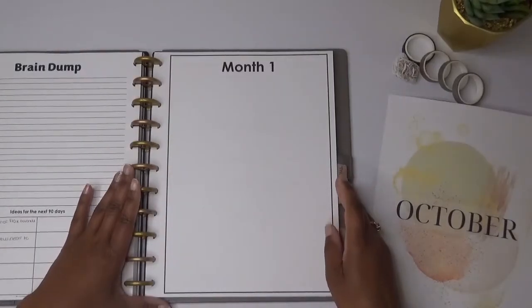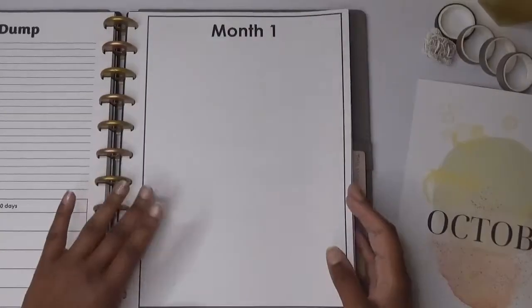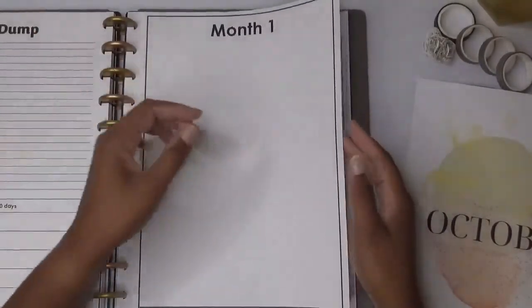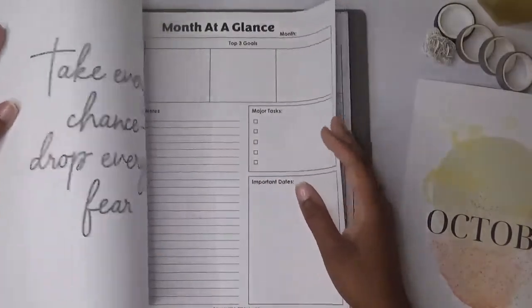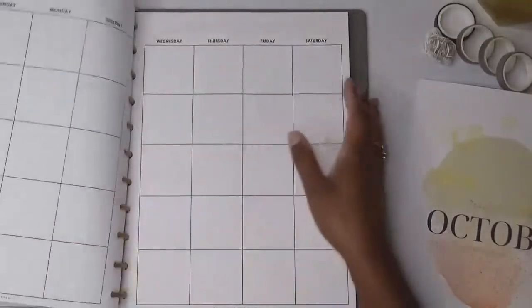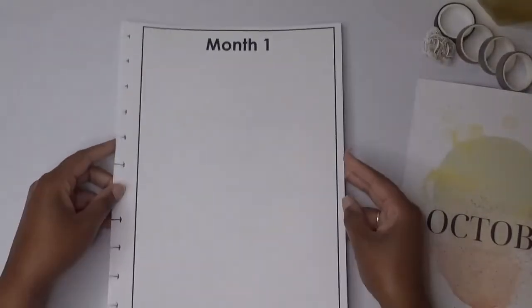So I will start by going ahead and turning to month 1 right here. And I'm actually going to take out the next couple of pages because it does just make it easier for me to do my planning. So I'm going to take out this page, which is my cover page, my month at a glance page, and then also my 2-page calendar spread. All right, so I have out the pages that I need.